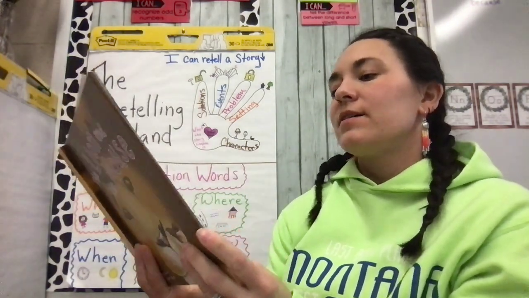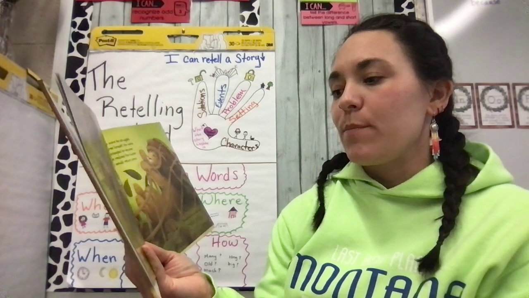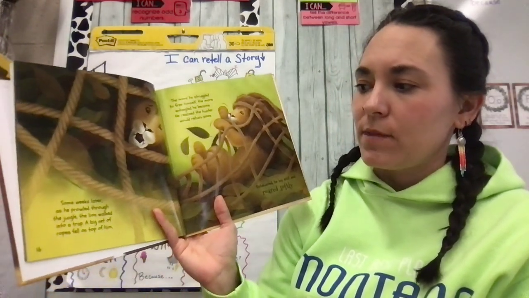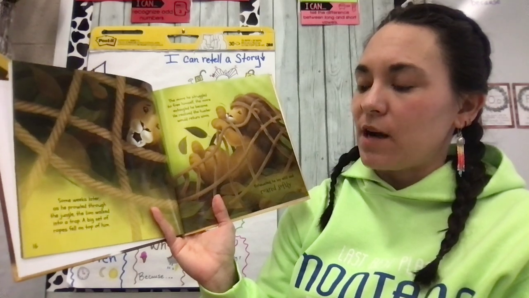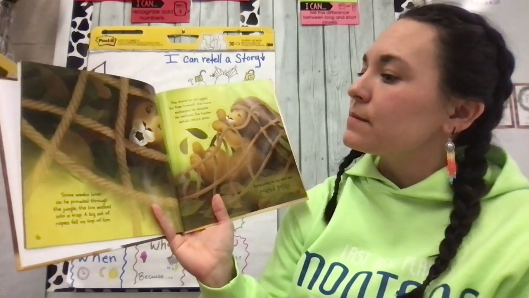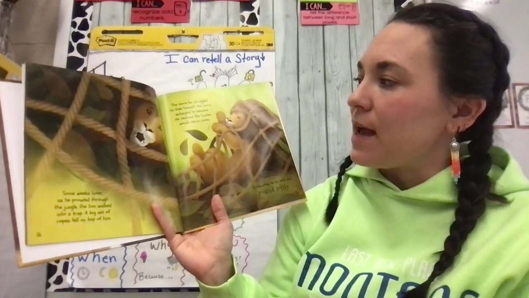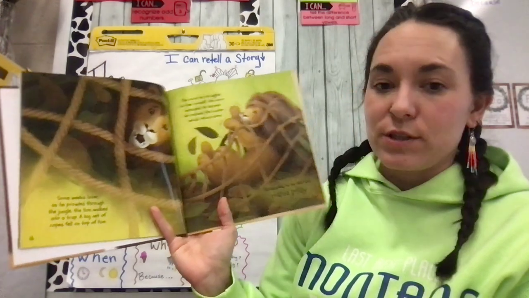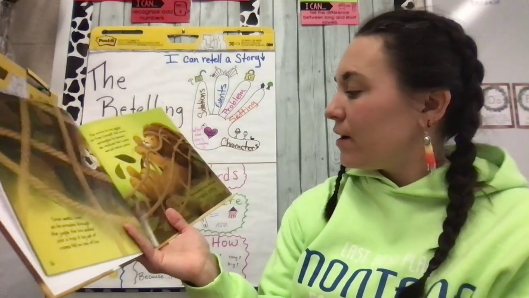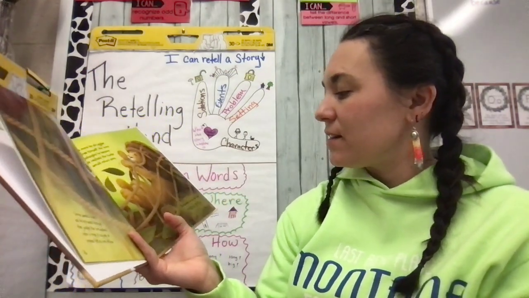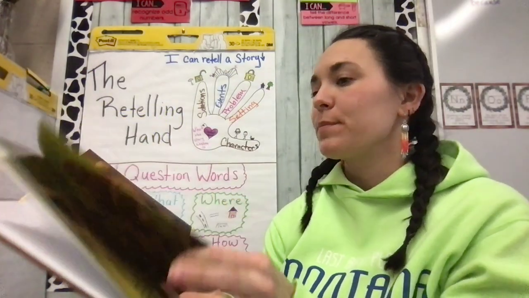The mouse scampered away. Some weeks later, he prowled through the jungle. The lion walked into a trap. A big net of ropes fell on top of him. The more he struggled to free himself, the more entangled he became. He realized the hunter would soon return. Exhausted, he lay still and roared softly.